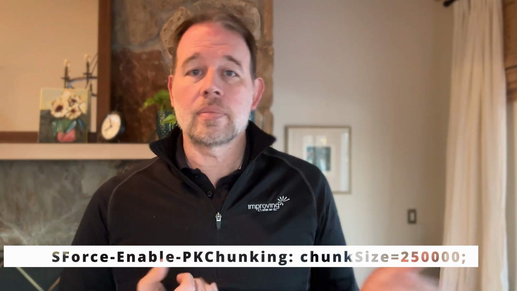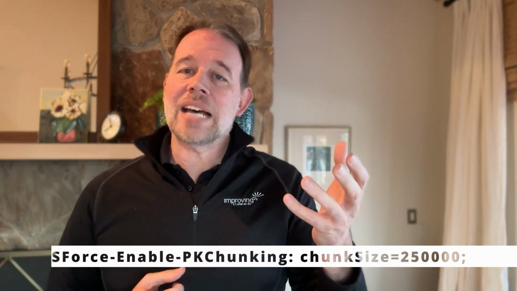By default, the chunk size is set at 100,000 records. But we can modify that chunk size by setting the chunk size value as follows. Notice 250,000 is our upper bounds. Increasing batch size will result in fewer batches, but it will also make them less performant.